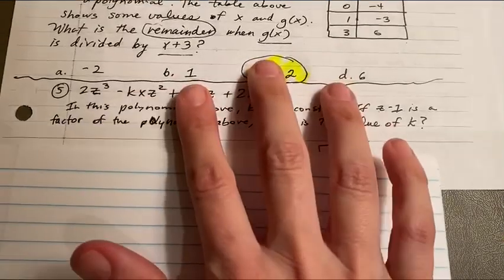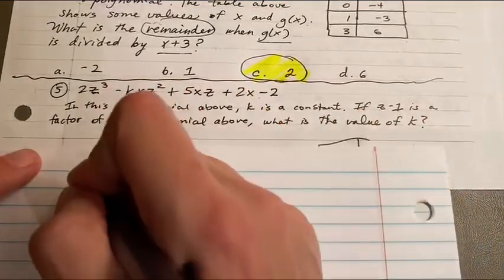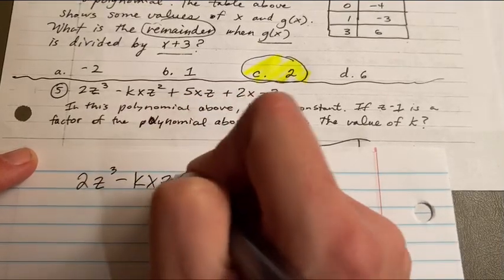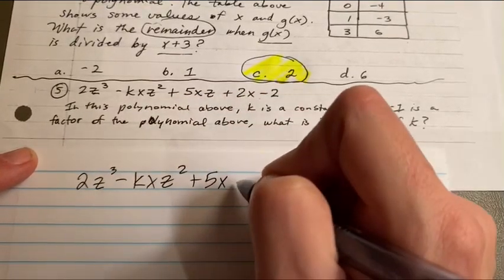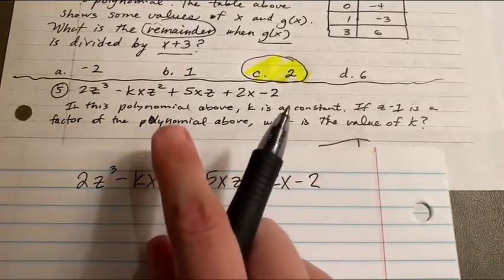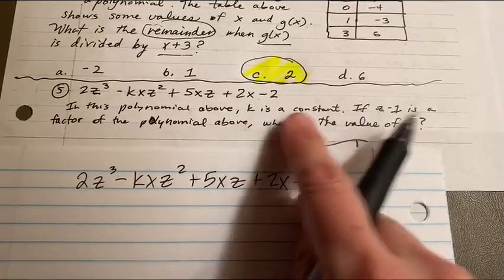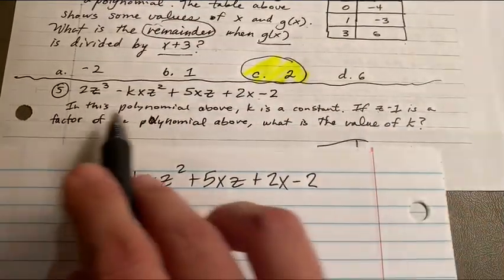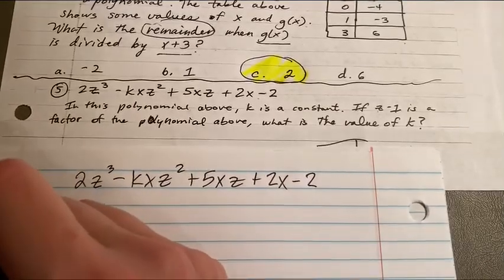Hi, welcome back. We're going to do 5. So it says this expression, 2z^3 minus kx minus a whole bunch of stuff. This polynomial, and k is a constant, meaning it's just the same old number, if z minus 1 is a factor. Okay, so that's what we said a minute ago.